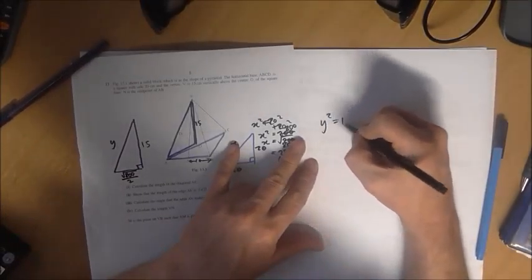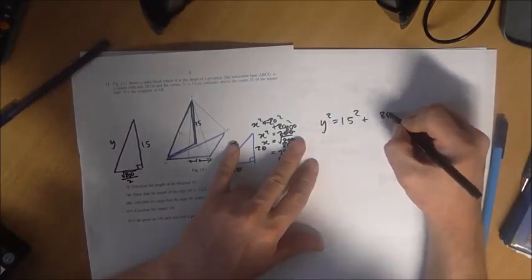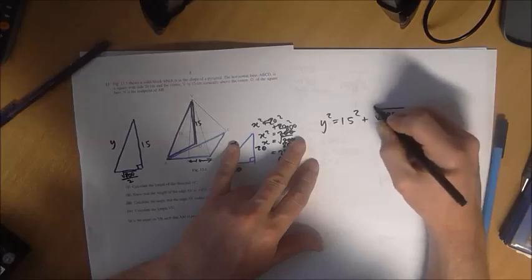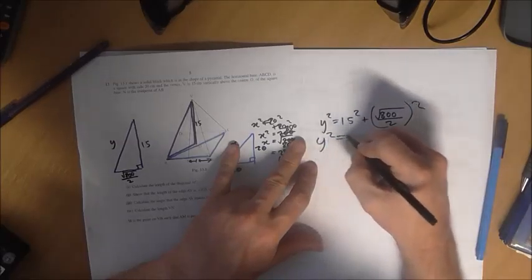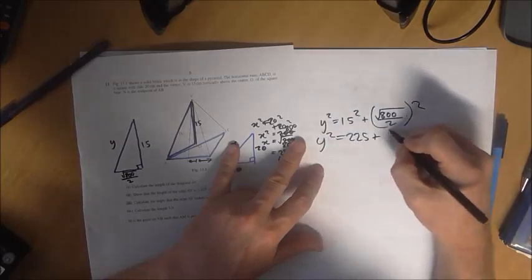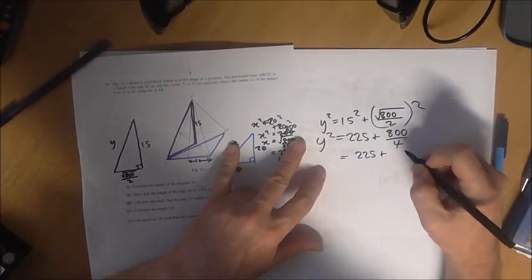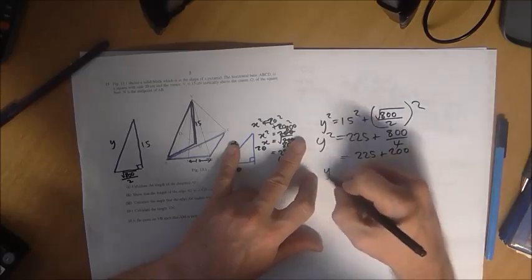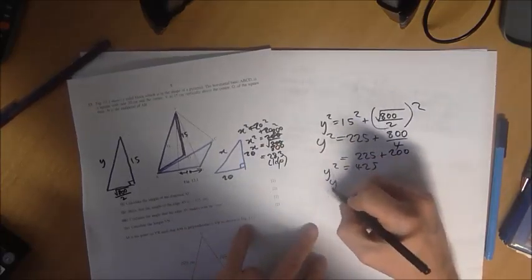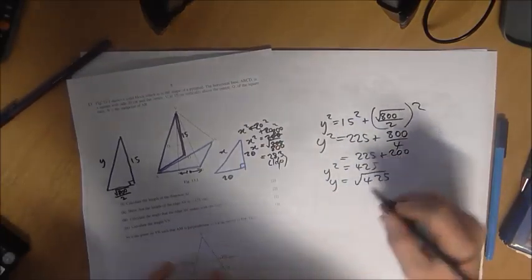So y squared equals 15 squared plus root 800 over 2 all squared, which is 225 plus 800 over 4, which is 225 plus 200. So y squared equals 425, so y equals the square root of 425, which is what we're asked to show.